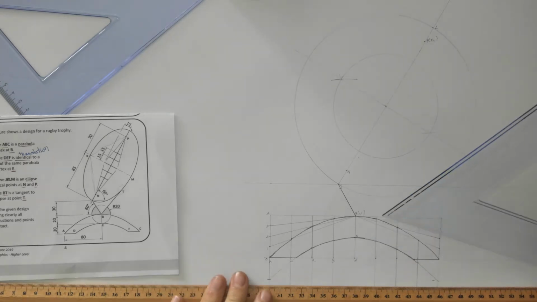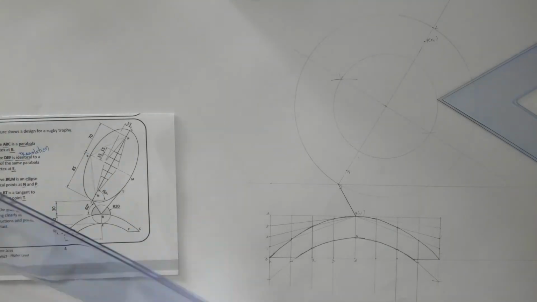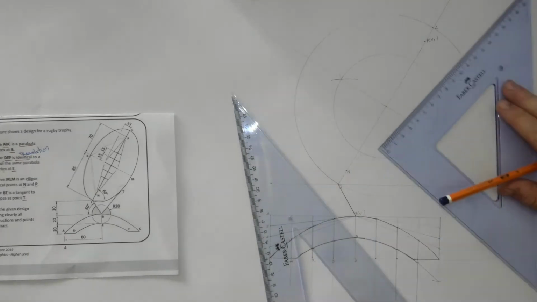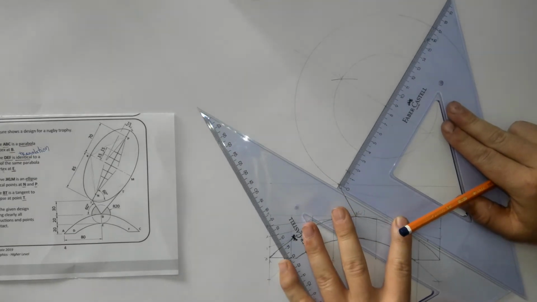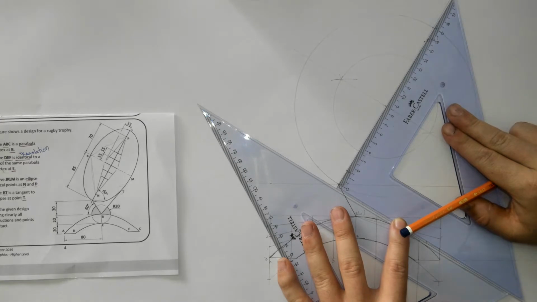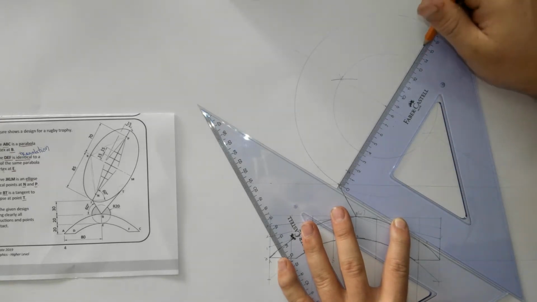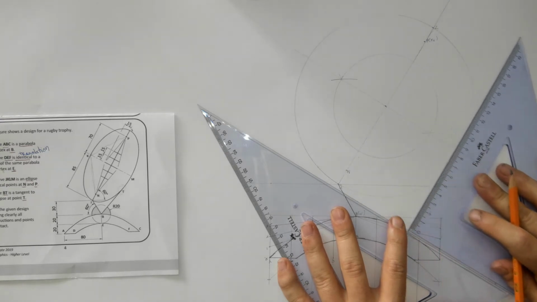Now we're going to divide our circle up into 60-30 now. So I'm just going to line up my 45-degree set square with my major axis. Okay, I'm going to slide it back.